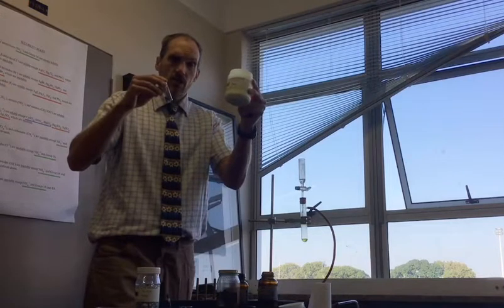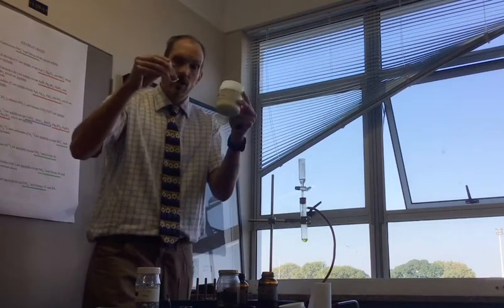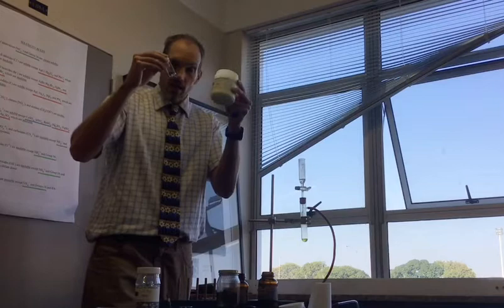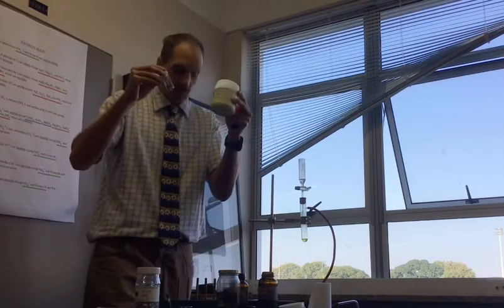So there's no need to chuck all of this in with this little bit of iron. We can do a calculation and measure it out and work it out exactly so that there is no leftovers.